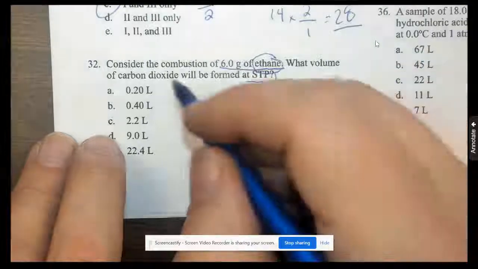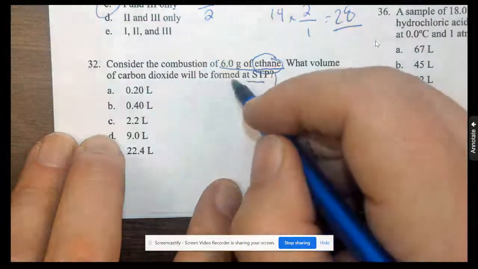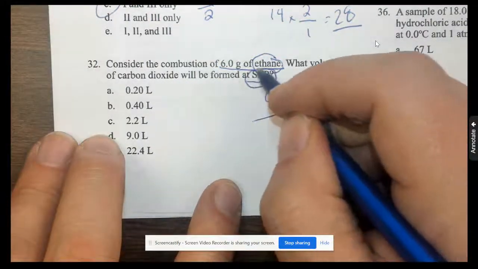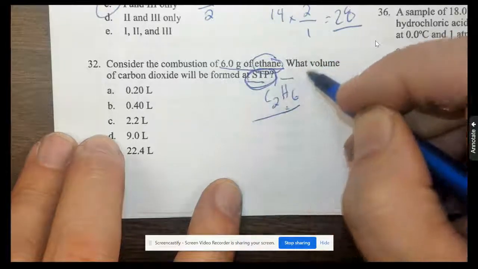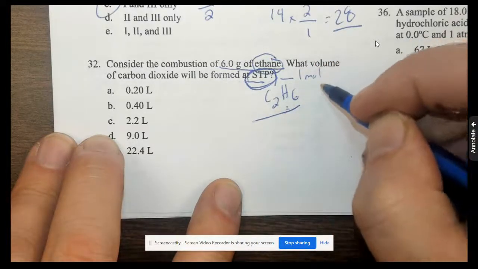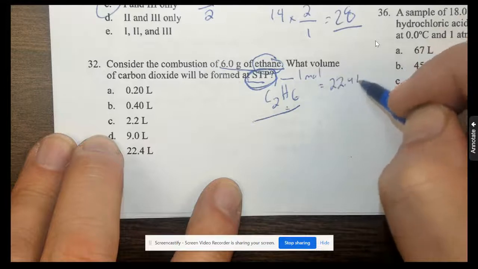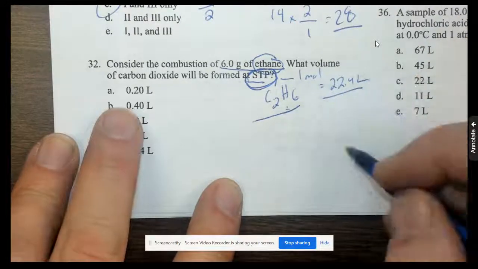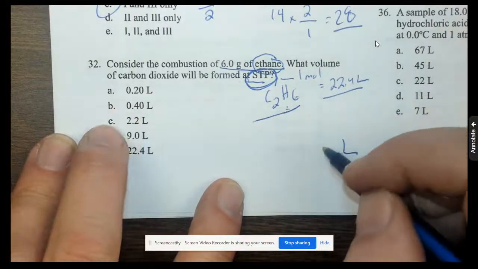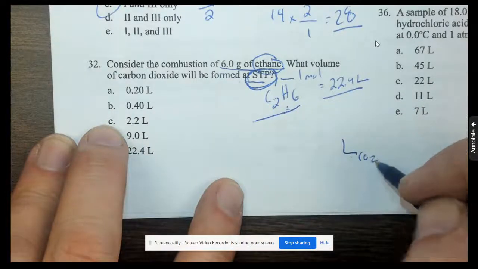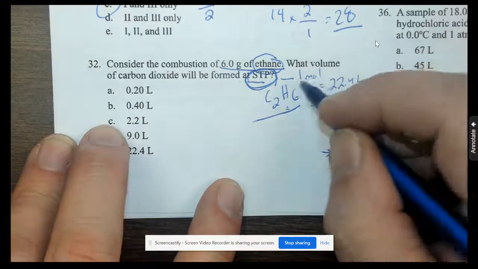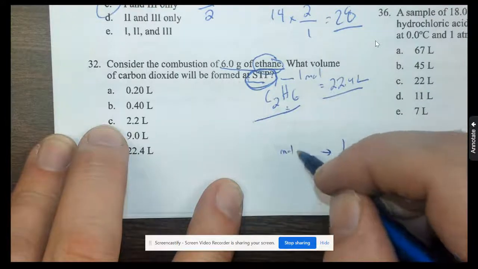It says, what volume of carbon dioxide will be formed at standard temperature and pressure? This is also handy. 1 mole of any gas will occupy 22.4 liters. So if I want to know the liters of carbon dioxide, looks like I can get it if I know my number of moles of carbon dioxide.